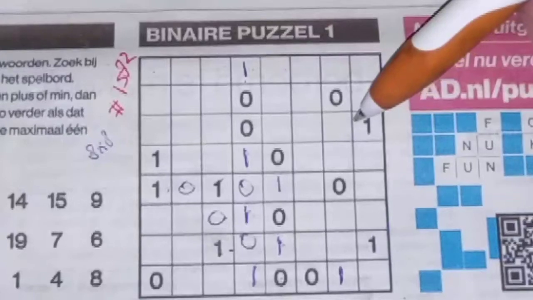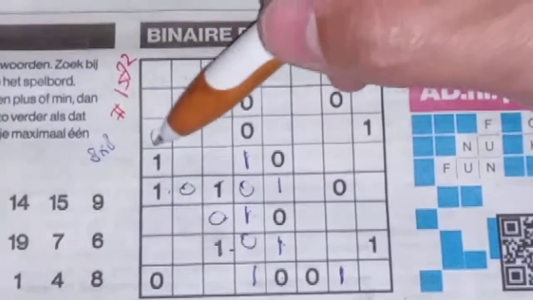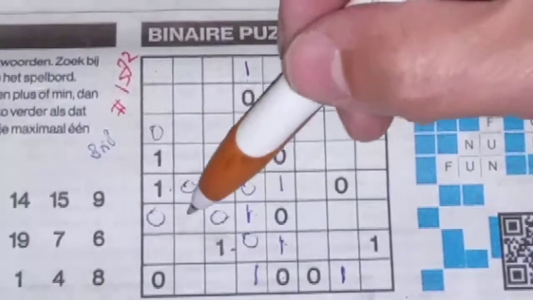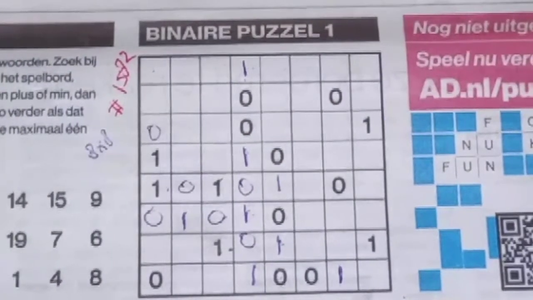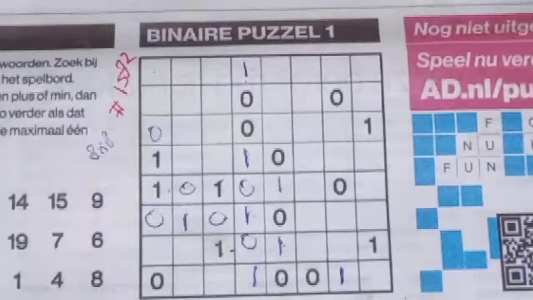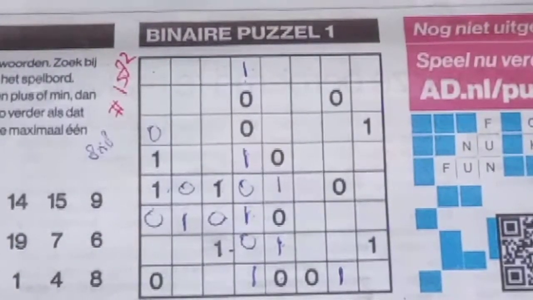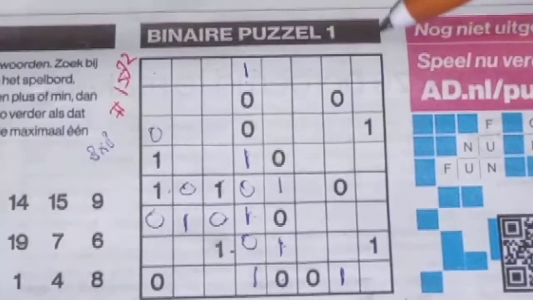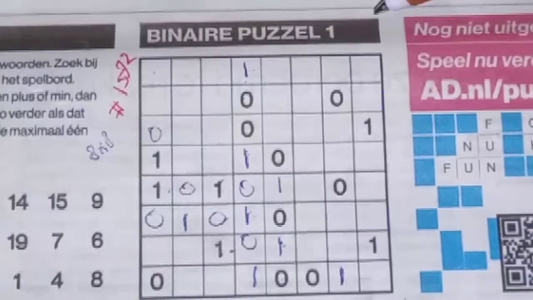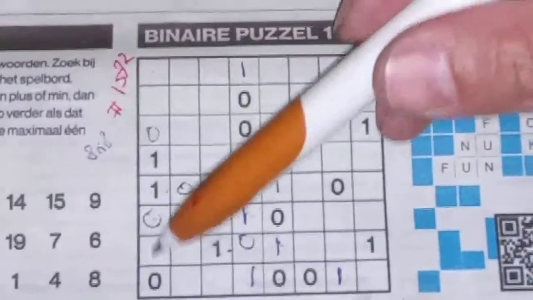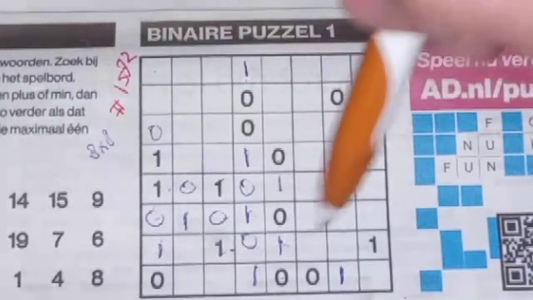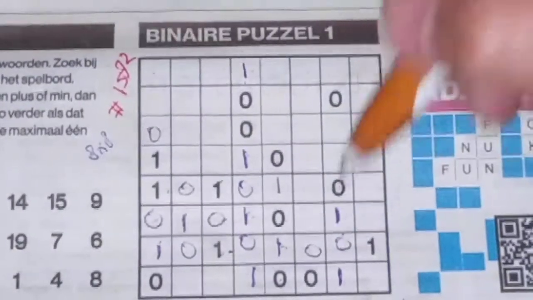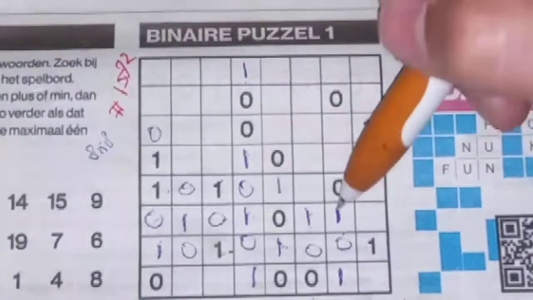Then. Double 1. Here an O, there an O. Between two O's comes a 1. 3 O's. Am I stuck? I do not know. Between two O's comes a 1. We have 4 ones, so the rest are O's. Between two O's comes a 1. Double O, here a 1, there a 1. Double 1, here an O, there an O.